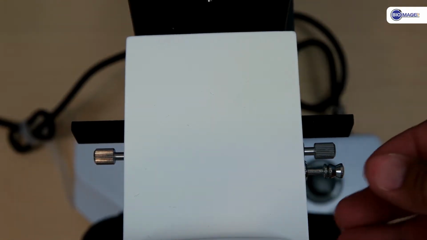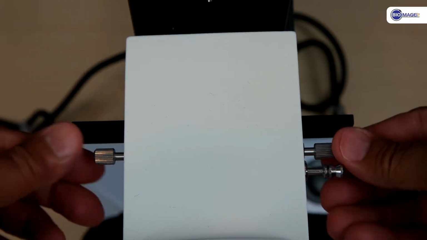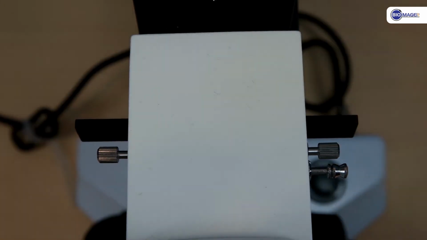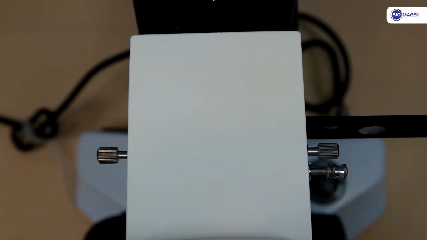This attachment comes with an iris diaphragm. You can open or close it and also align its location by using these 2 screws. It comes with a slider. You can put a diffuser or special filter and also use it as a shutter to block the light.